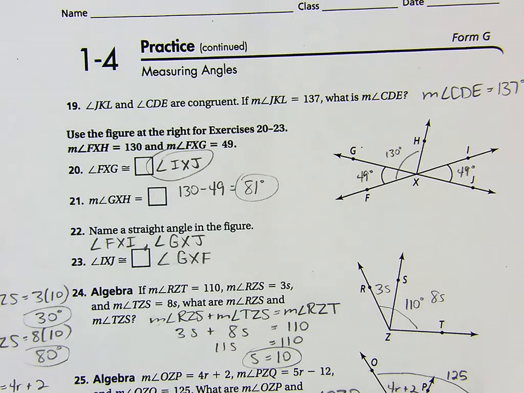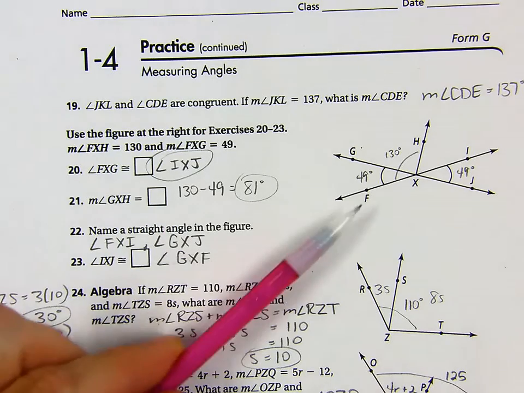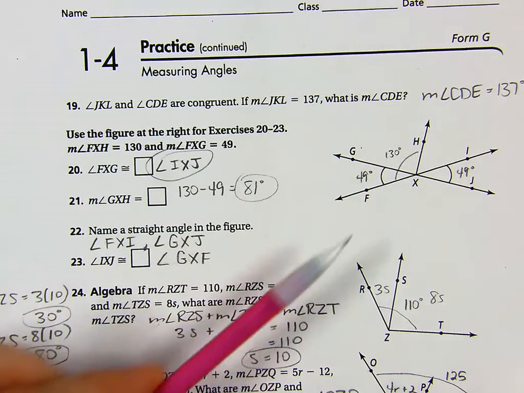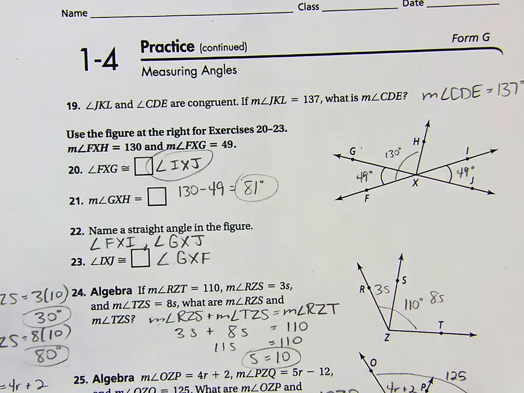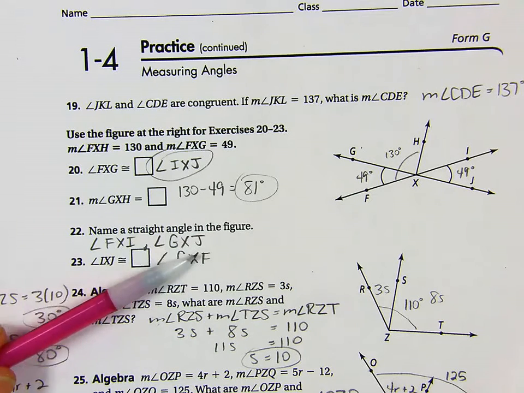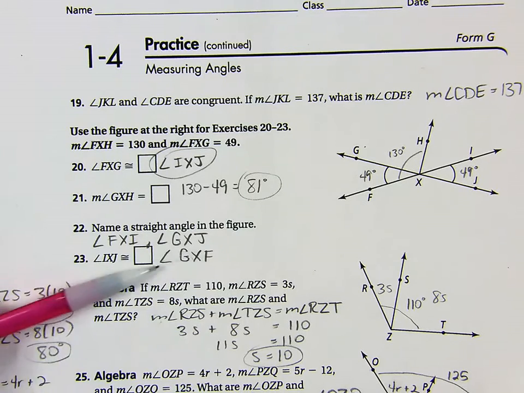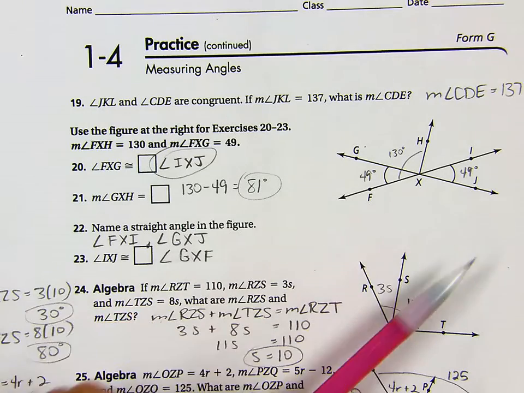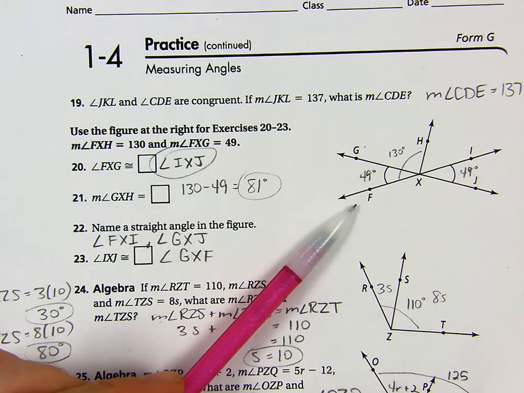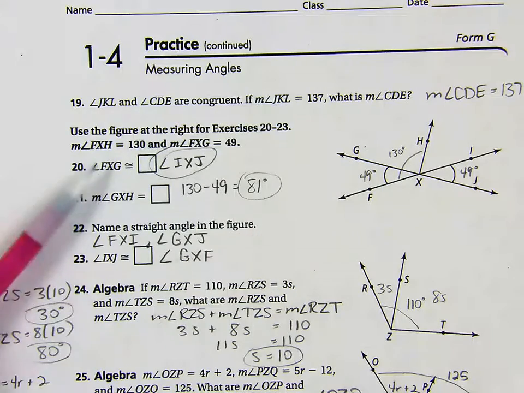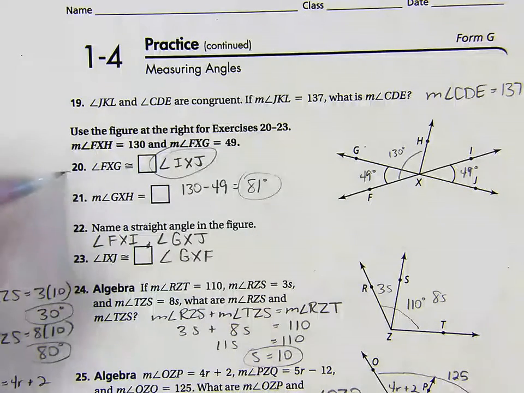Next, name a straight angle in the figure. Well, there's two. Angle GXI, that would be a straight angle, and angle GXJ. Those are the two straight angles that you could name. Of course, you could name them the other way, IXF or JXG, the same angles, going around the same vertex using the same rays. Number 23 says, again, angle congruent to angle. So we want the name of an angle. IXJ is congruent to GXF or FXG. It wouldn't matter. That's really the same statement we had in number 20, isn't it?